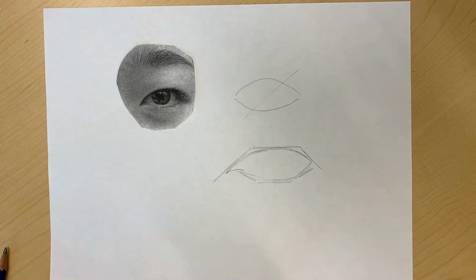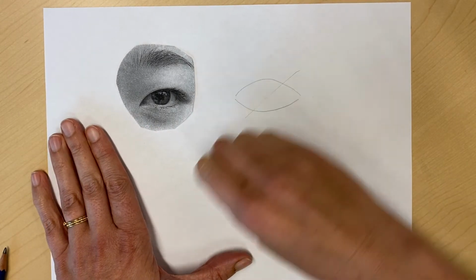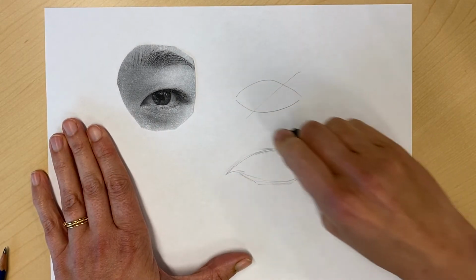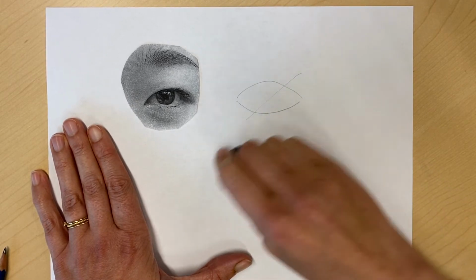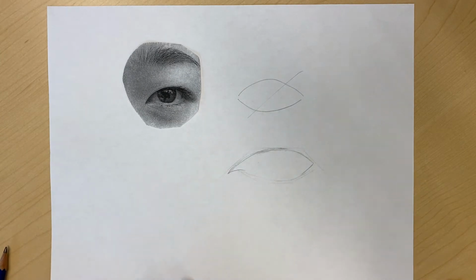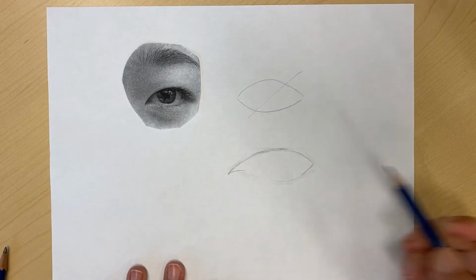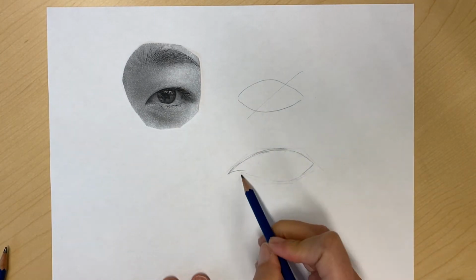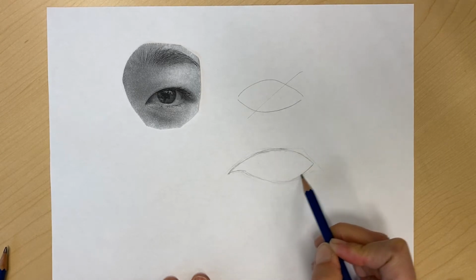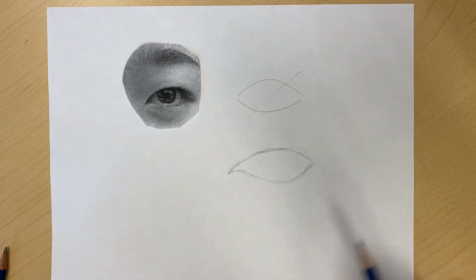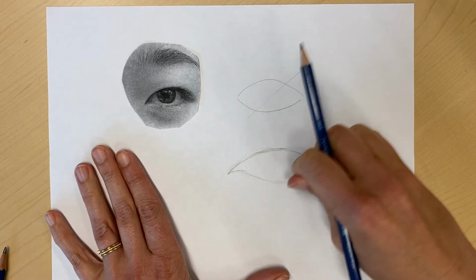All right, and then what I can do is just get rid of this blocking in strategy. Okay, so now I have the outline of the eye, and of course I can change the shape if I need to. It's a little more rounded at the edge here.